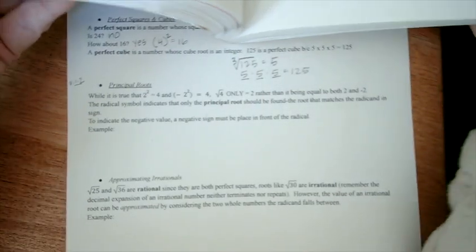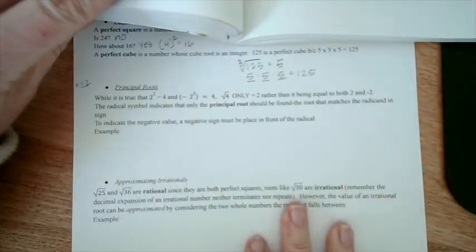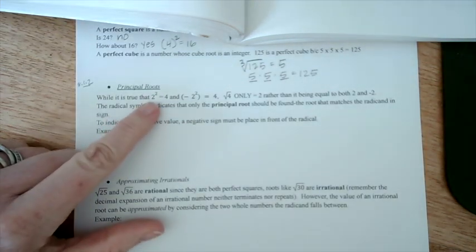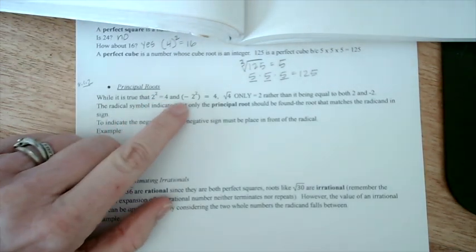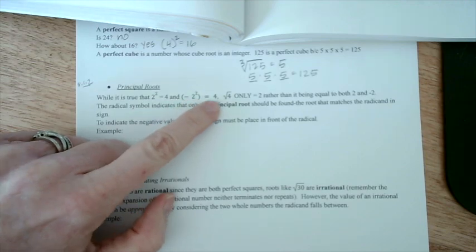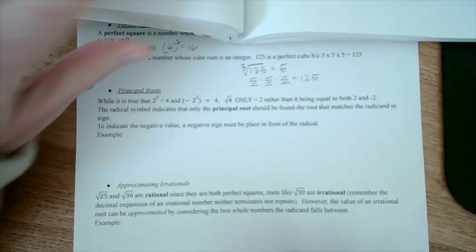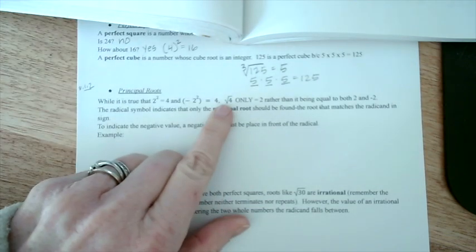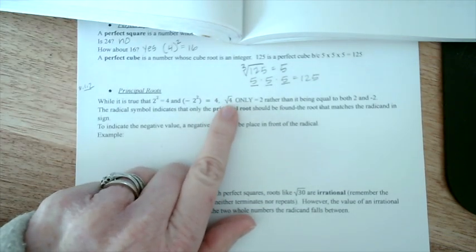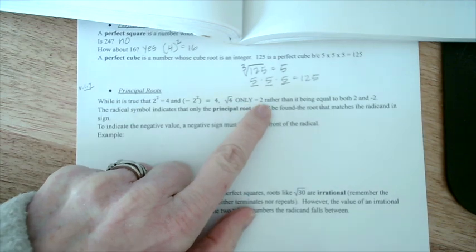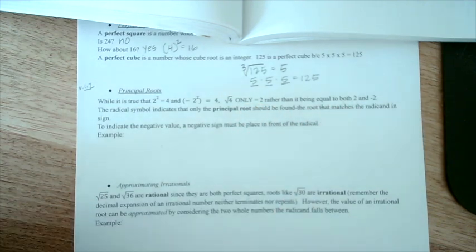Okay, let's move into principal roots here. So while it's true that 2 squared is 4, and negative 2 squared is also 4, when we're doing the square root of 4, it's only equal to 2. So the square root of 4, written just like this, is only equal to 2 rather than being equal to both 2 and negative 2.